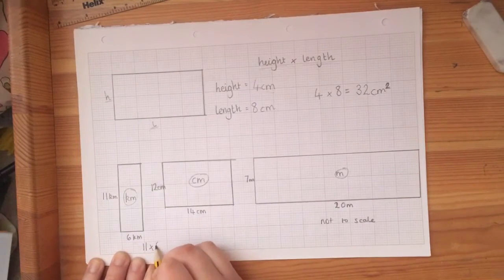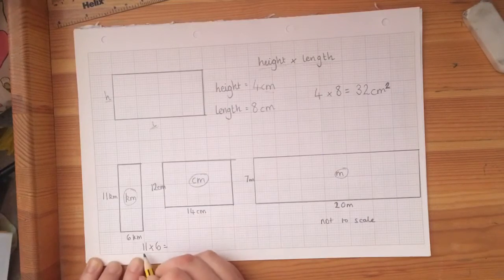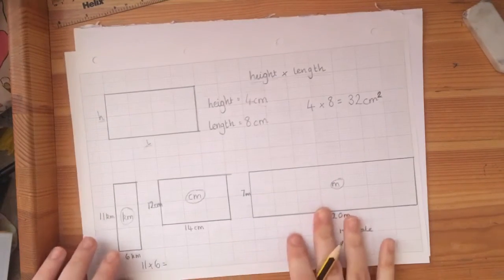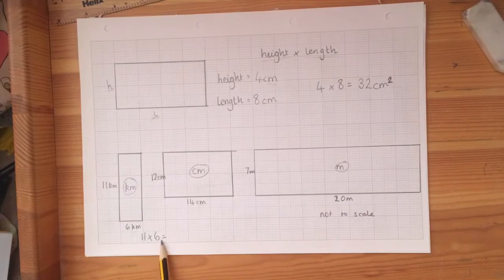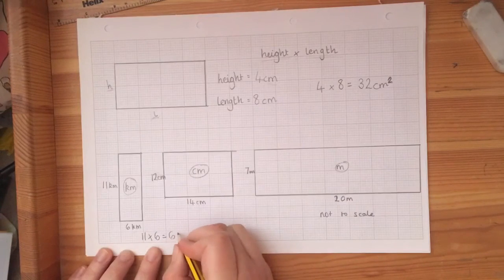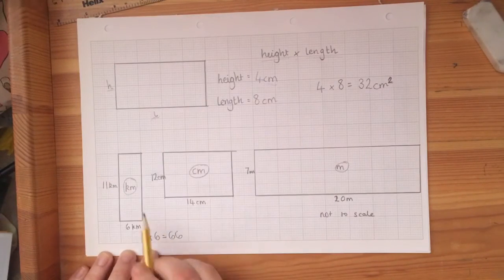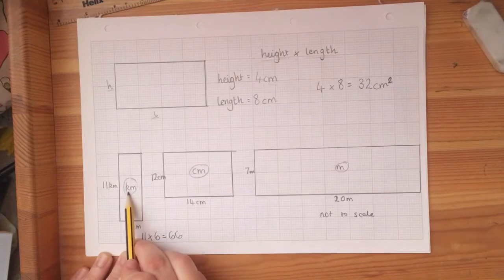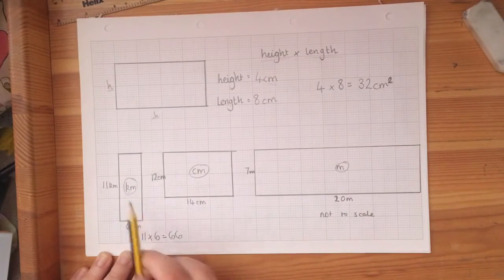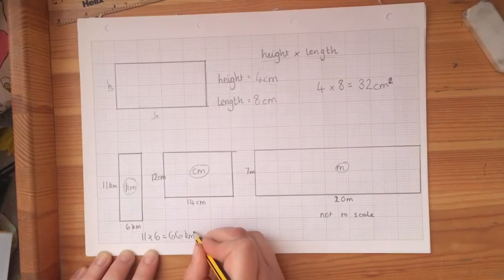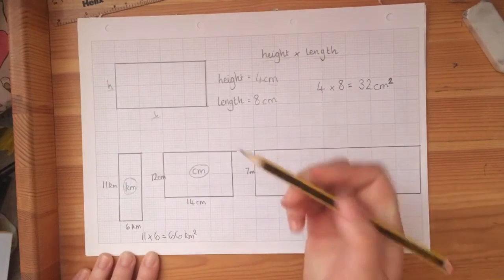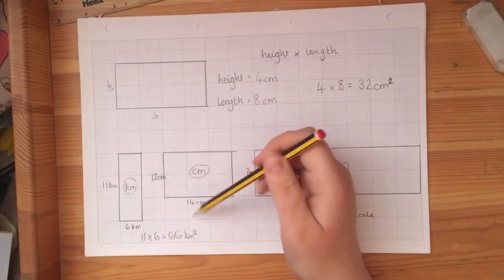Now, anything up to 9 times 11 is just double the first number. So I know that 11 times 6 is 66. Now I need to check my unit of measurement, what I'm measuring in. I remember here that it's kilometres, and remember the all-important squared. Now we're back to centimetres again.